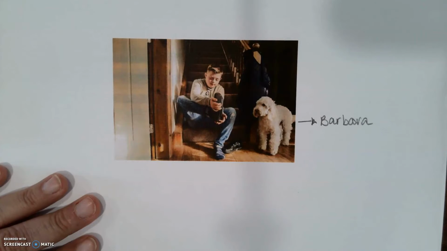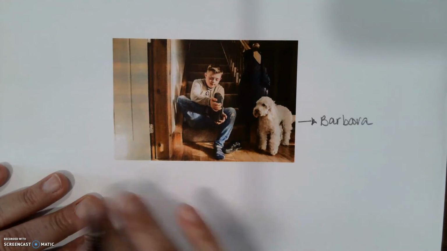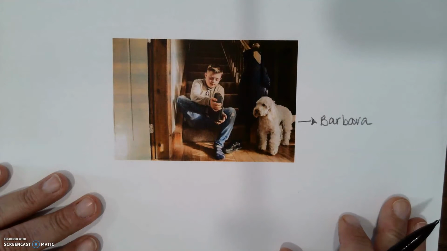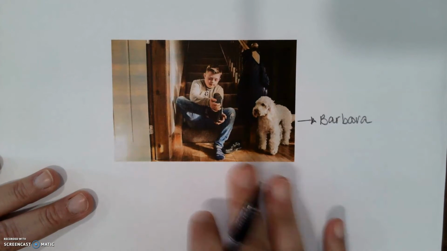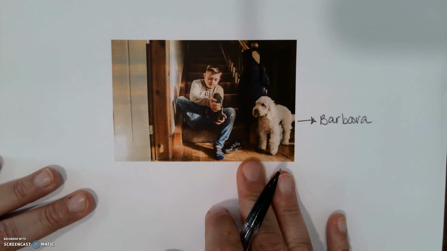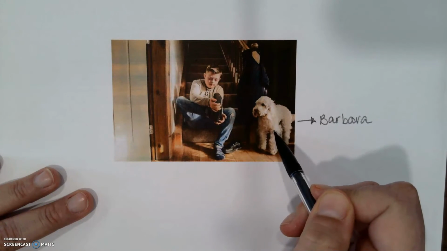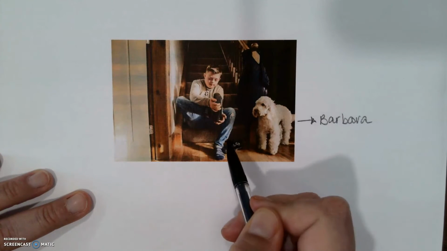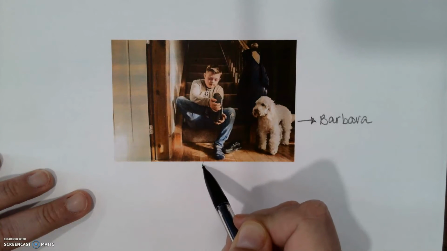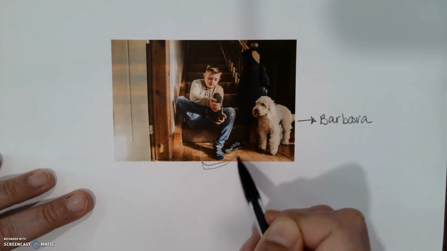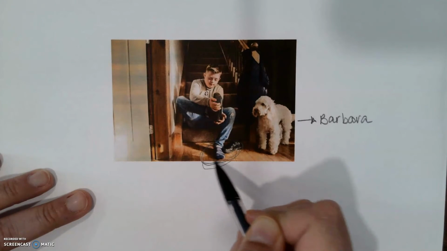We have learned at my house never to leave shoes on the floor because Barbara will eat them. So, no shoes down on the floor for Barbara. But the reason why I chose this was not to show you Barbara, although, like I said, I wanted to introduce you to her.